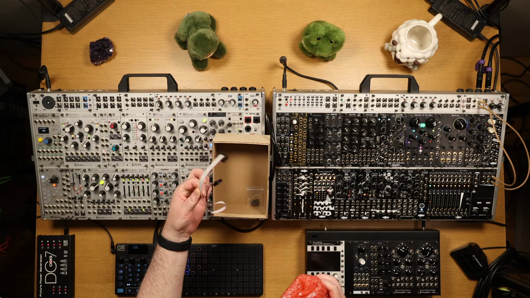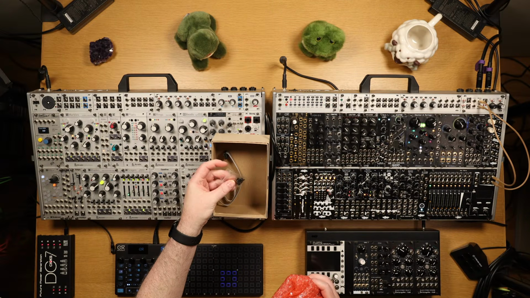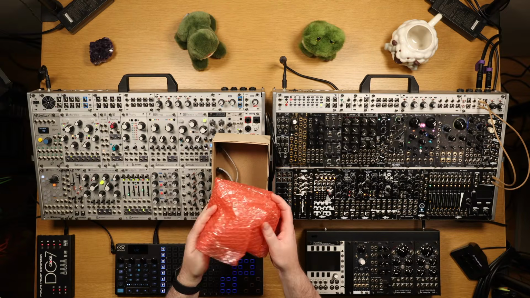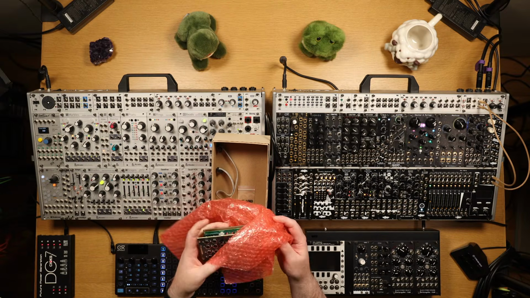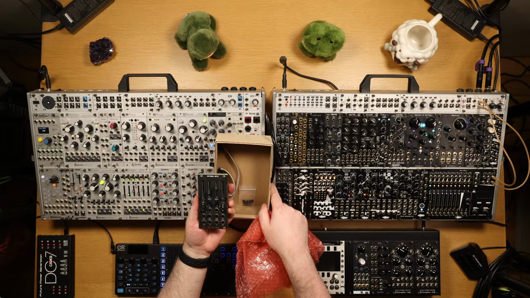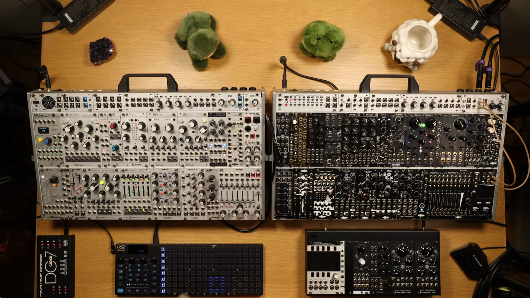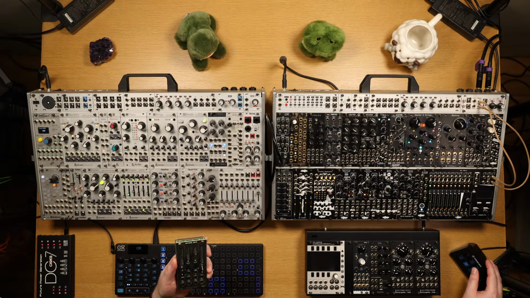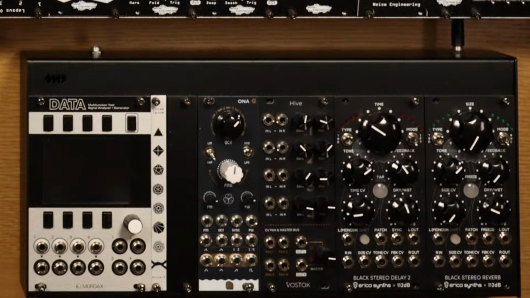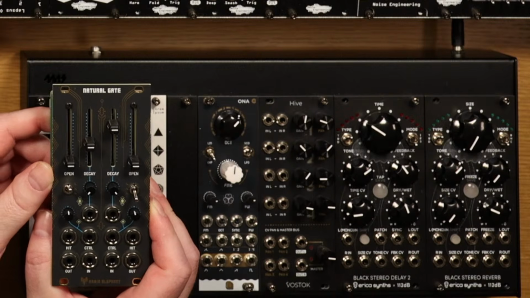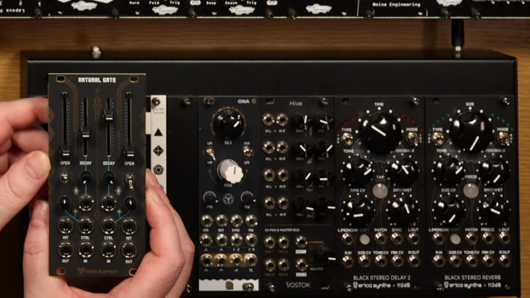All right, we got the usual ribbon cable. We've got several screws, 4 screws. And inside here should be the module. There it is. Natural gate. I guess I should zoom in, actually, so we can see this with a little bit more detail. Let me zoom in on maybe the pod, and I can put it right here so you can see it up close. But yeah, it's dual mono.